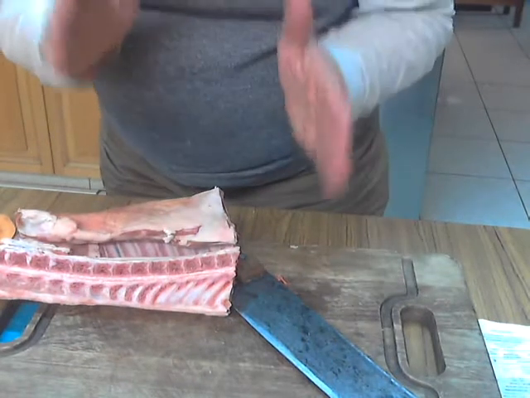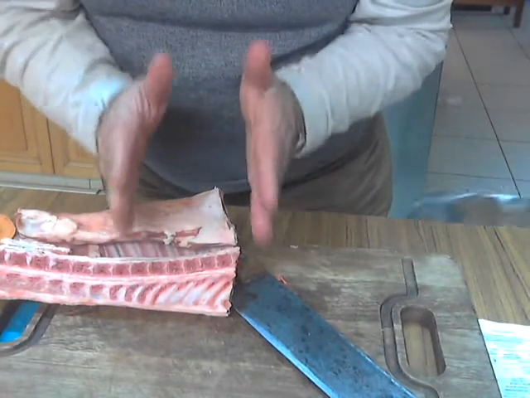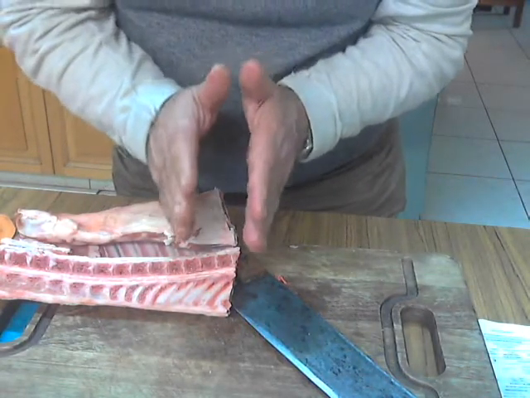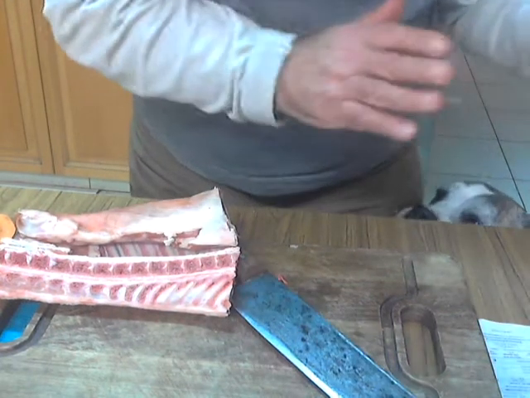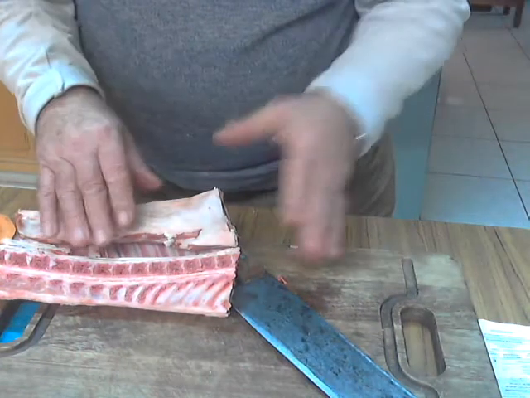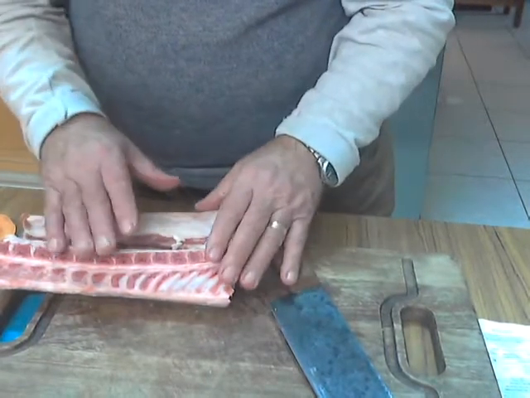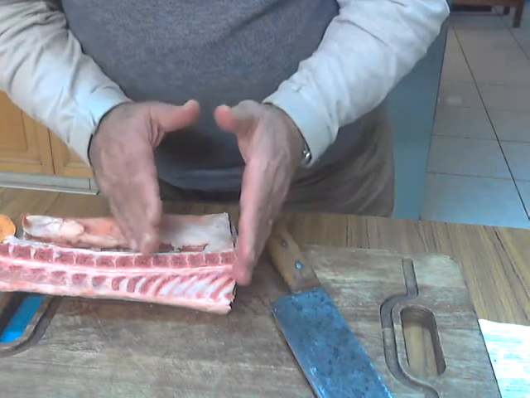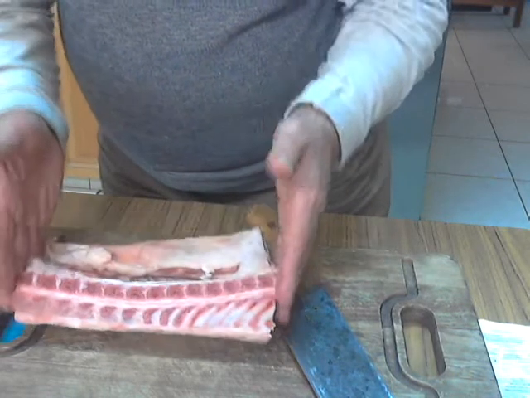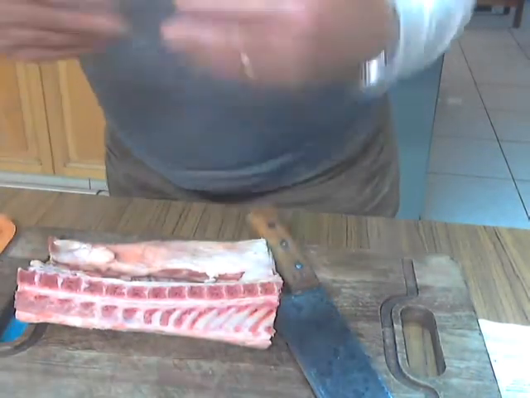Normally the butchers leave the 4 or 5 ribs onto the neck, onto the lower part of the lamb, as they call it, and they leave 8 or 9 ribs onto the lamb chops that they want to sell.